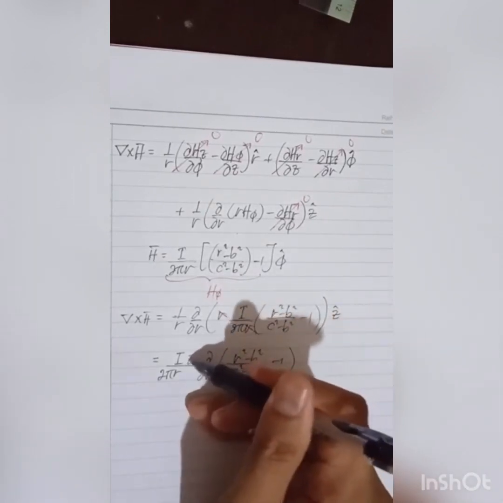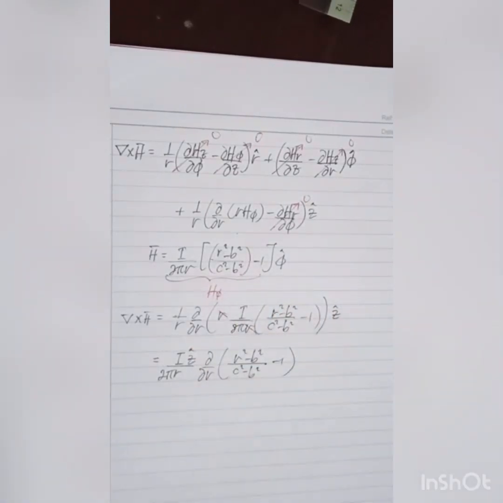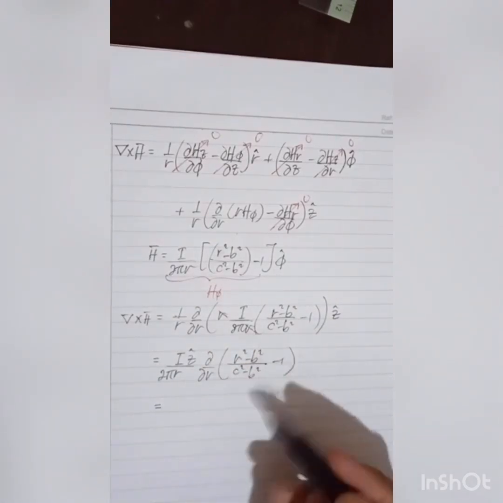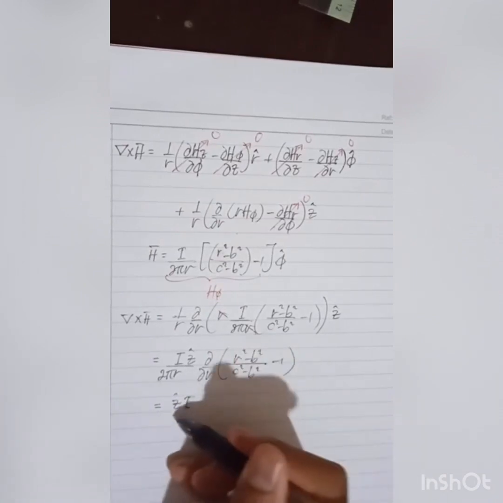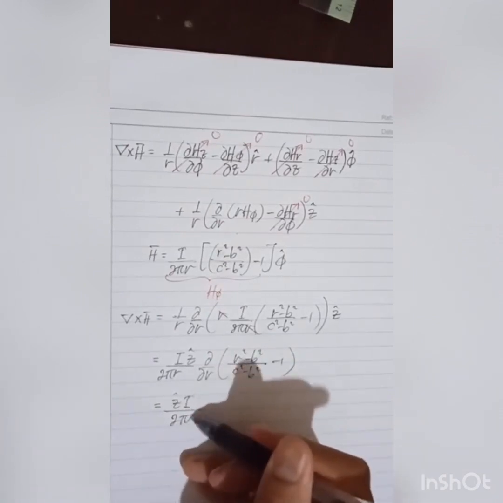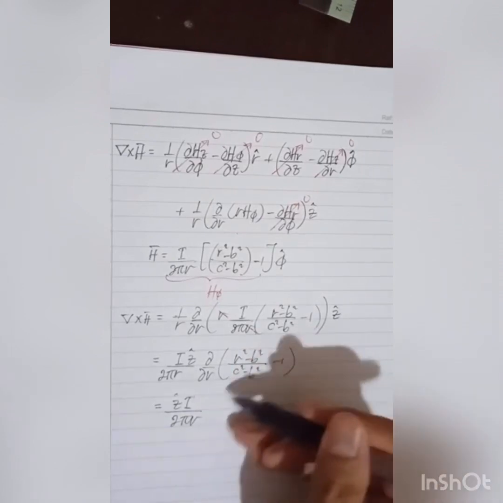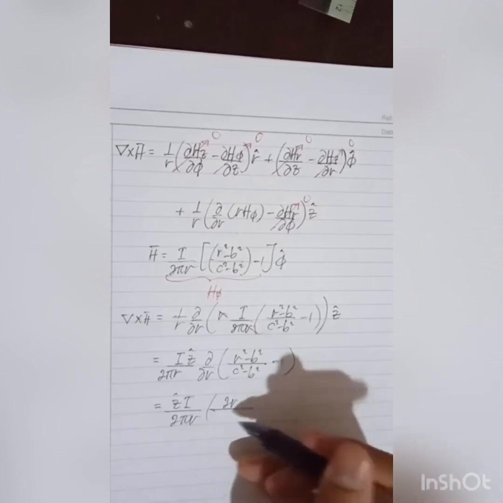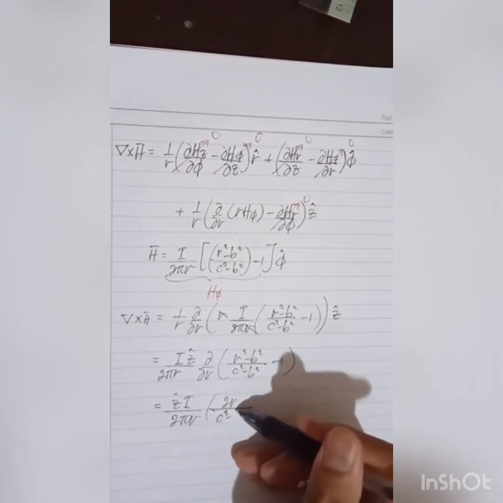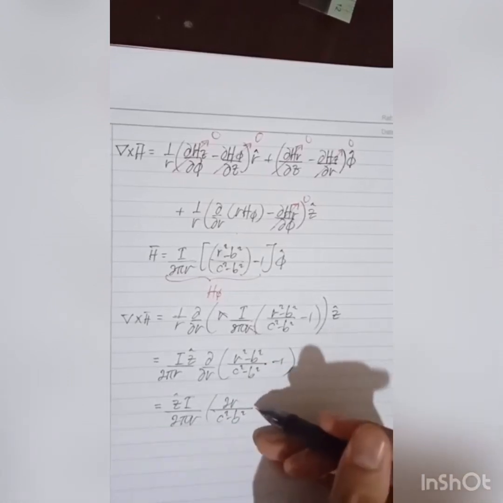Now we have it in the z direction. Okay guys, so we can see that after we differentiate this term, we're going to have here z I over 2 pi r, now we're going to have 2r over c squared minus b squared.